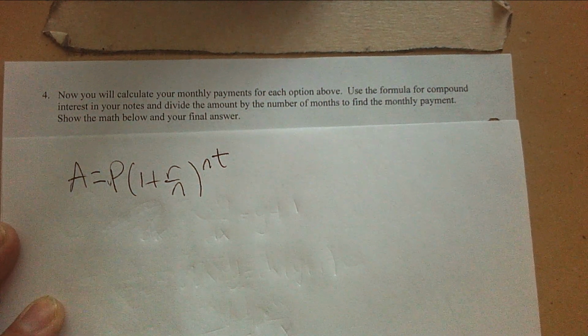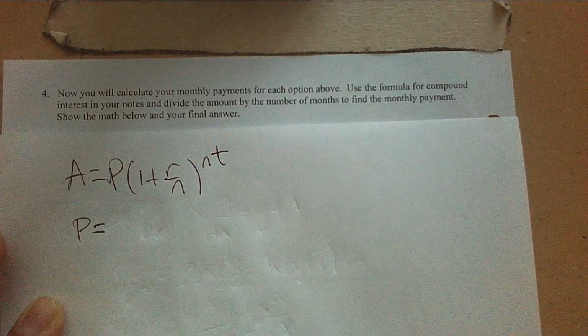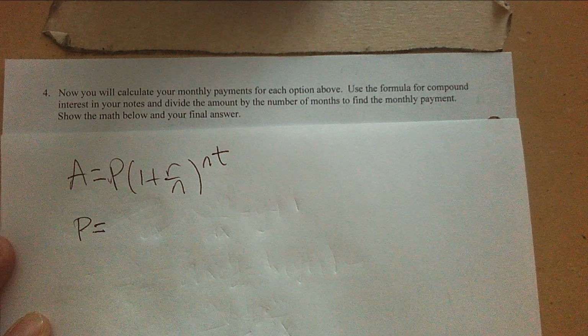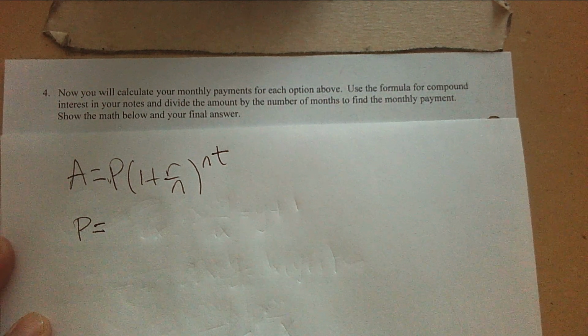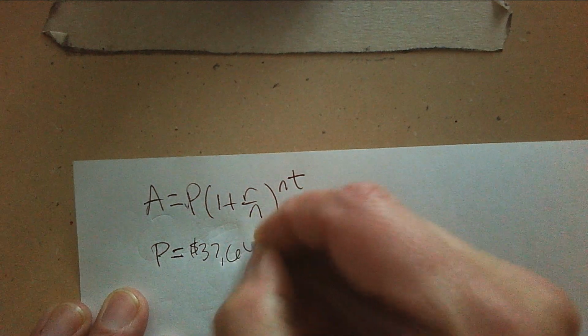Now, in my example, what does P represent? That's the price of the vehicle, right? And what did I say my truck is going to cost me? It's going to cost me $37,640.